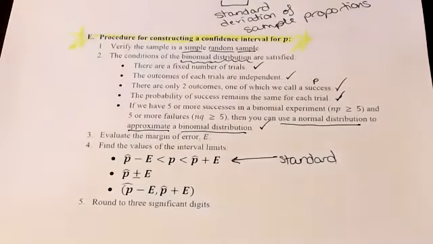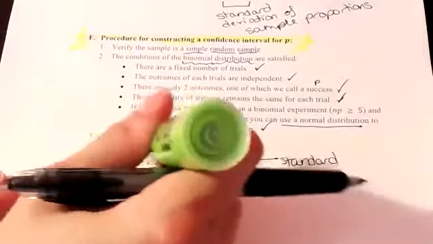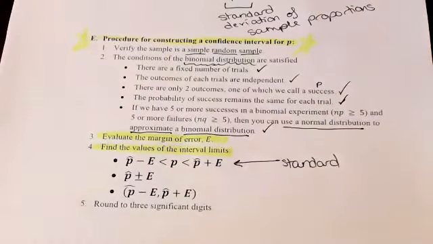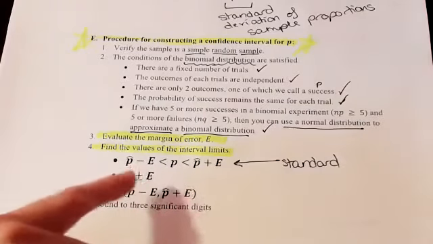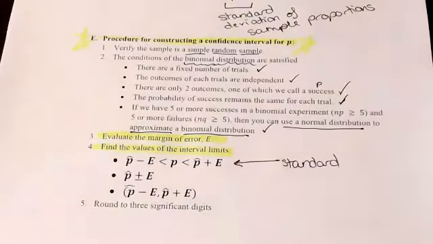There are 5 specific steps here. Verify it's a simple random sample. The conditions of the binomial distribution have to be satisfied. Evaluate the margin of error E. We do this before we find the values of the interval limits using one of those 3 methods. Typically, we write it in the first one, where we have the lower bound less than the population proportion, less than the upper bound, which includes your margin of error. And then, of course, make sure you round your answers to 3 significant digits as you do this, okay?